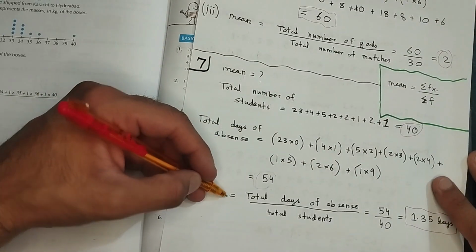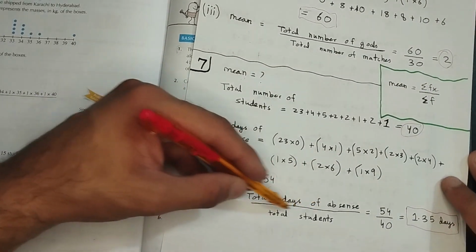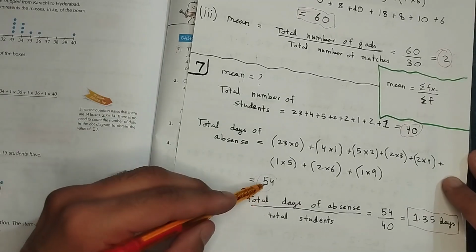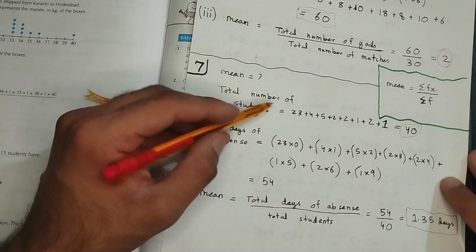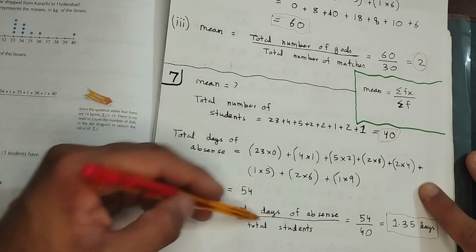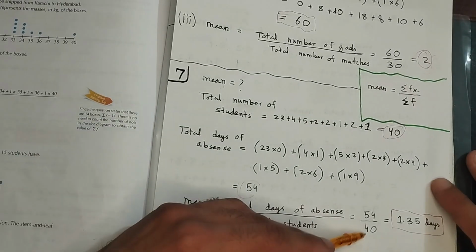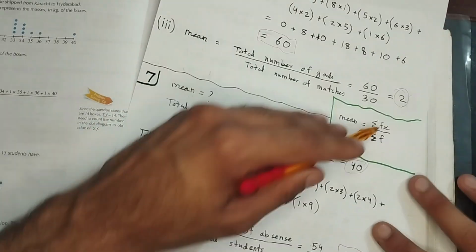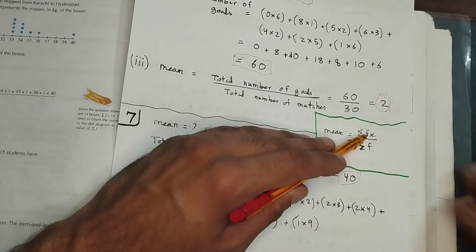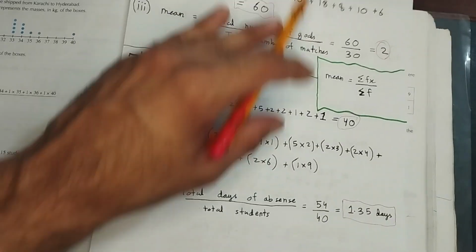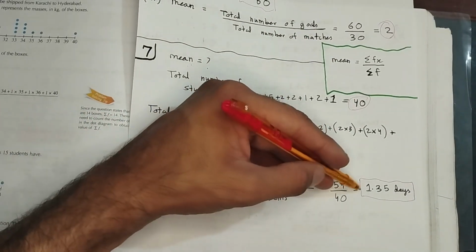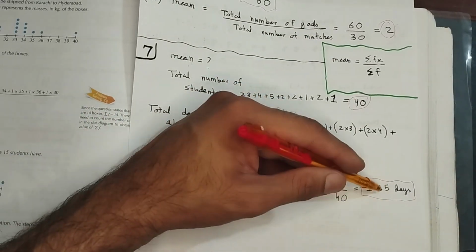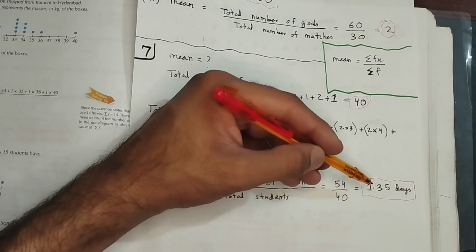Mean is going to be what? Mean is going to be the total number of absences divided by the total number of students. We know the total number of absences is what? 54. And the total number of students is what? 40. 40 is basically our frequency, total frequency, while the 54 here is our numerator. Summation of frequency times value, right? Which is going to be equal to 1.35 days.